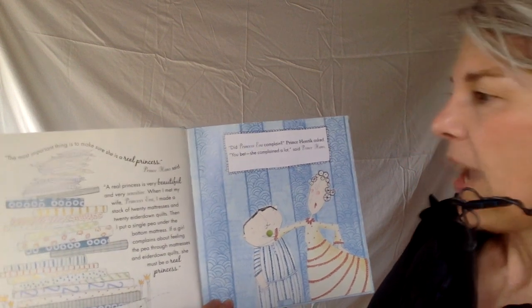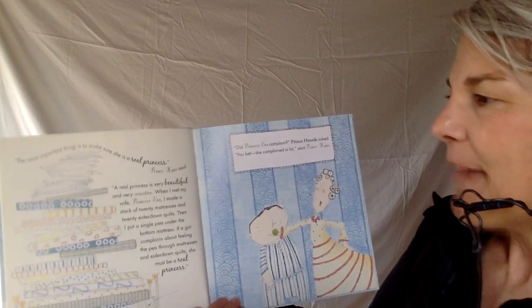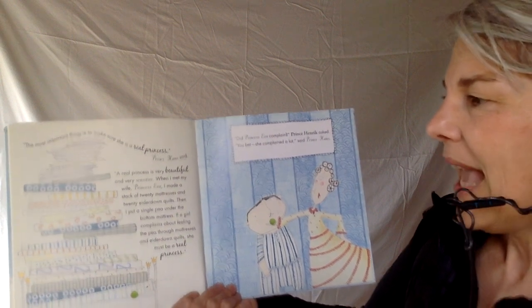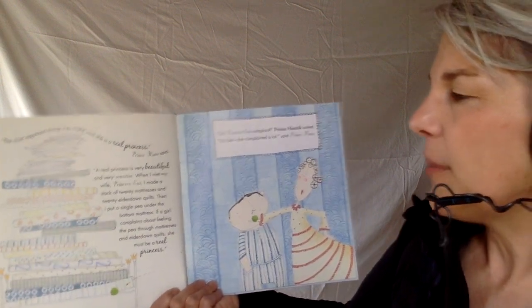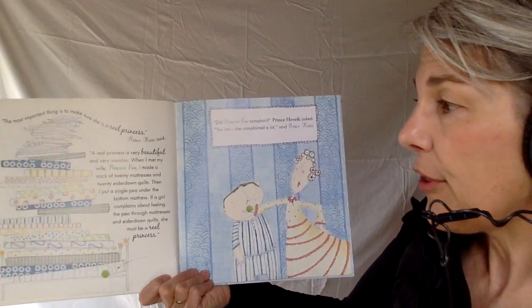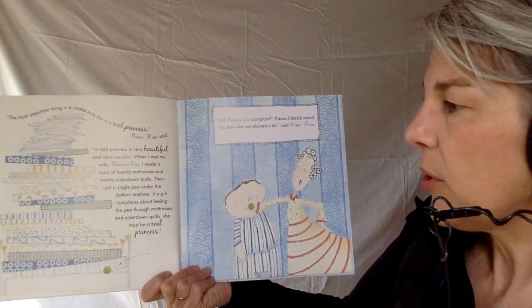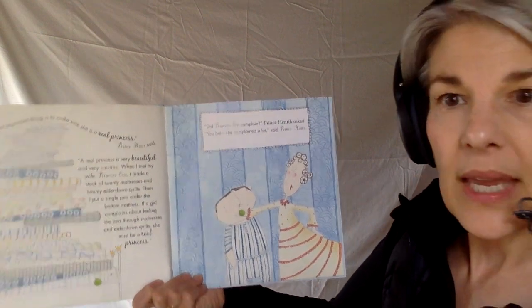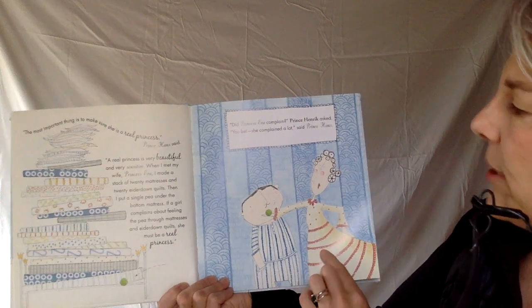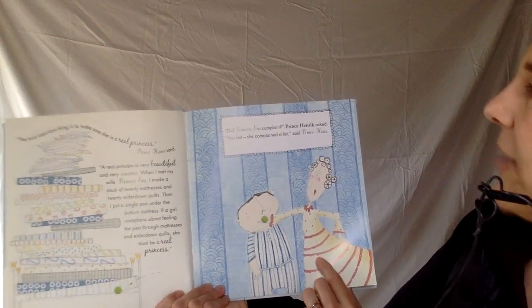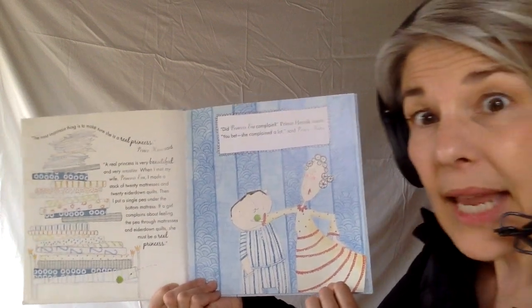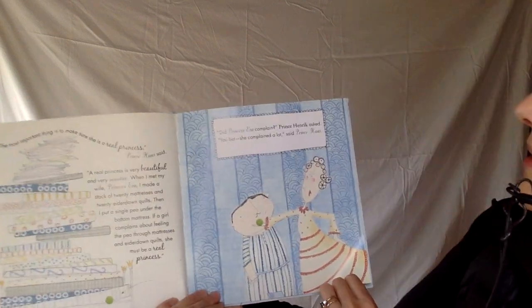When I met my wife, Princess Eva, I made a stack of 20 mattresses and 20 eiderdown quilts, and then I put a single pea under the bottom mattress. If a girl complains about feeling that pea through all those mattresses and eiderdown quilts, she must be a real princess. Did Princess Eva complain? Prince Henrik asked. You bet. She complained a lot, said Prince Hans.